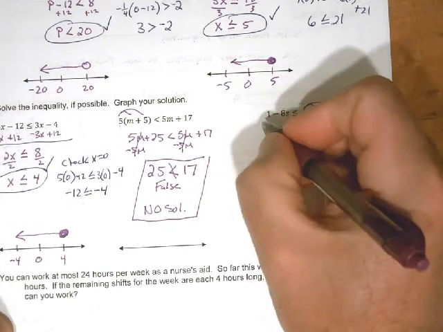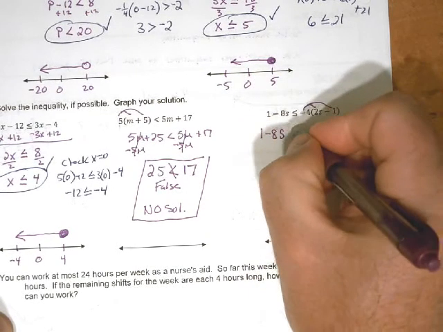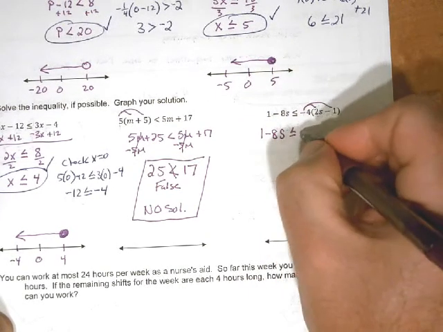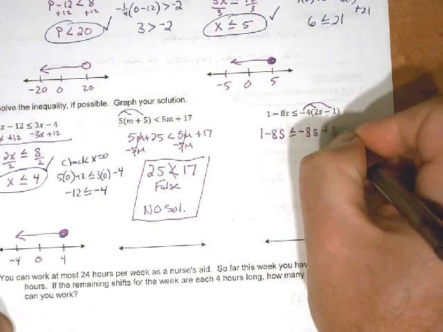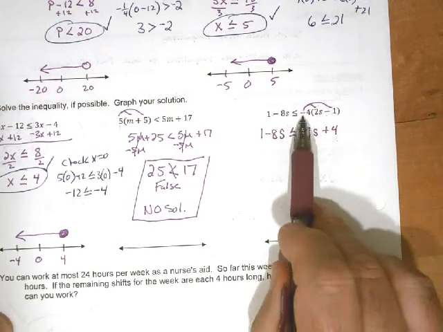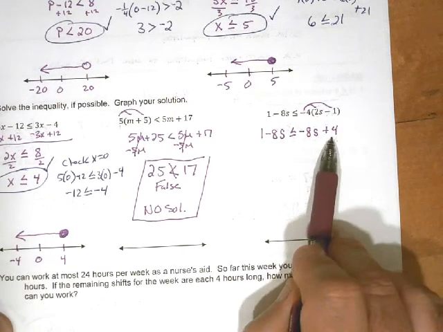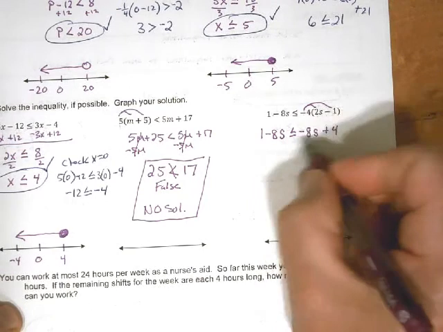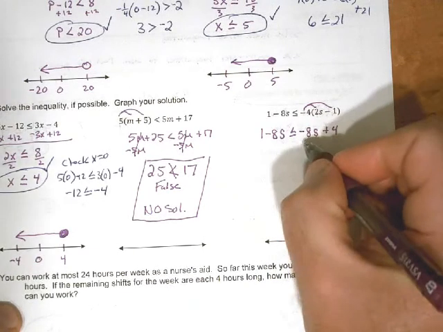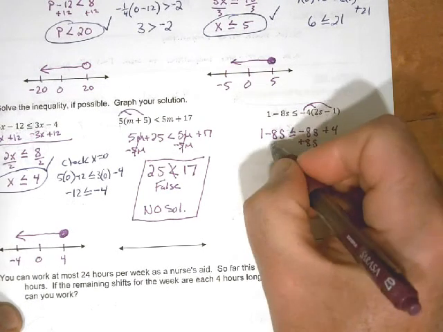For the last one here, again, I'm going to go ahead and distribute because I'm not going to want to divide by 4, because the other side doesn't divide by 4 nicely. So we'll just keep it nice. So we got 1 minus 8s, that's less than or equal to a negative 8s plus 4. Remember, it is a negative 4 times a negative 1, so that turns it into a positive 4.